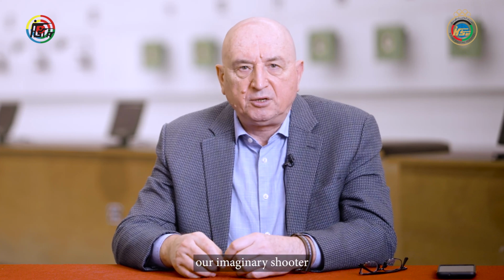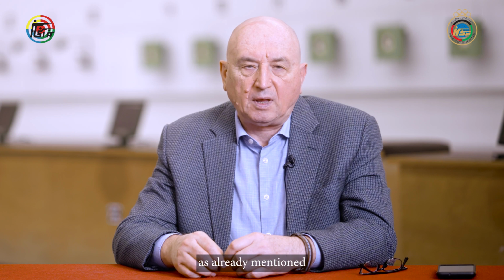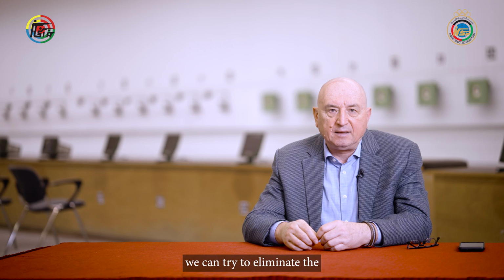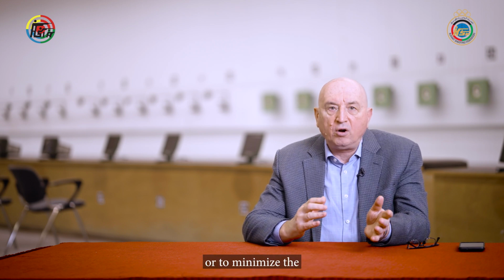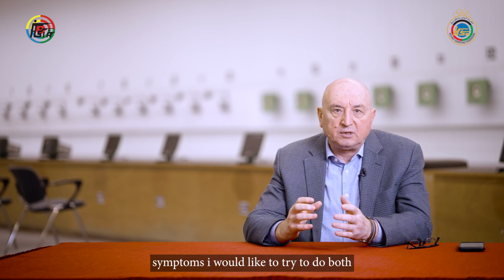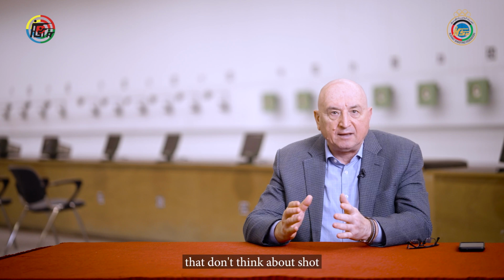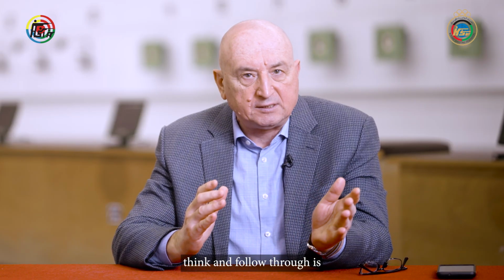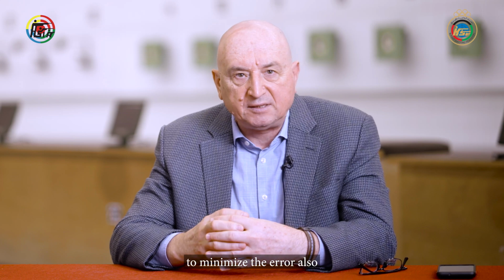But let's go back to our imaginary shooter who complains that the pistol goes down. As already mentioned, in this particular case, there is a psychological cause, negative anticipation of the shot, and a certain physical reaction, lowering of the gun at the last moment. In this situation, we can try to eliminate the cause of the error or to minimize the symptoms. I would like to try to do both, and my advice would be this: don't think about the shot, control your hand and follow through. Don't think and follow through is the psychological part, and control your hand is a technical attempt to minimize the error.